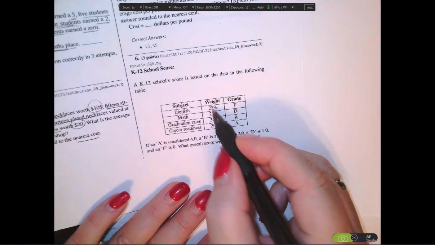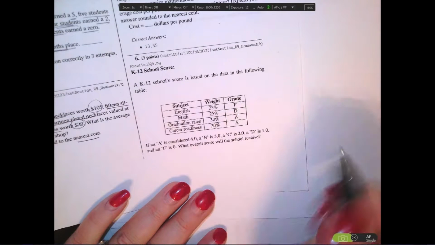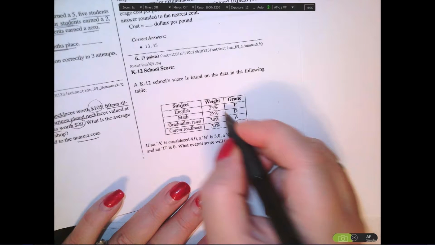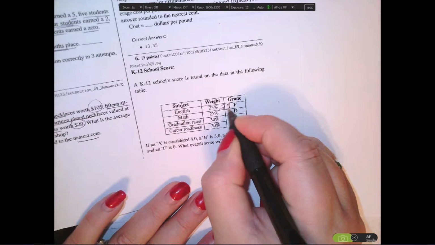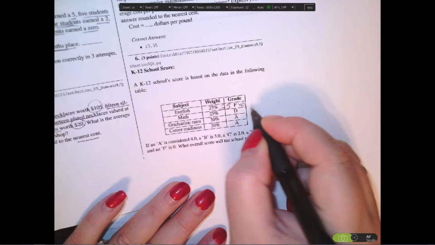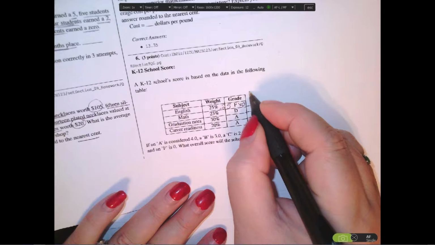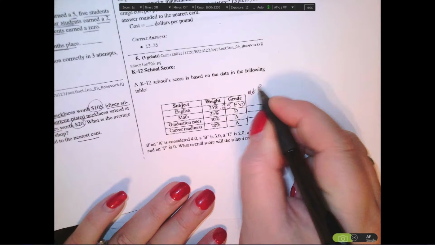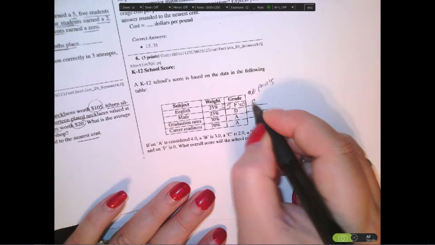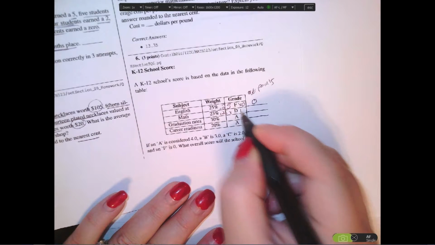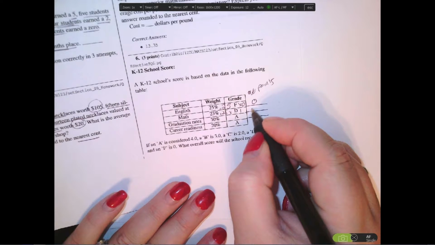So we look and we're given these percents. They do add up to 100%, which is what we need. Okay, this is 25%, so it'll be 0.25, and F is worth 0, so just kind of make yourself another column over here for your percentage points for each category. That one will be 0. This will be 0.25 times 1, which is 0.25.